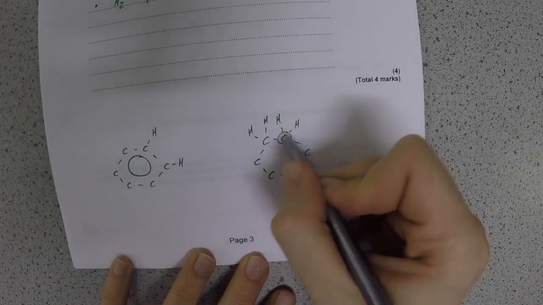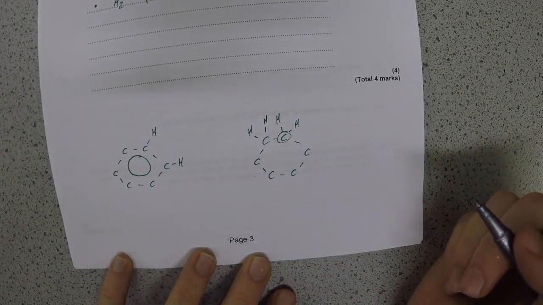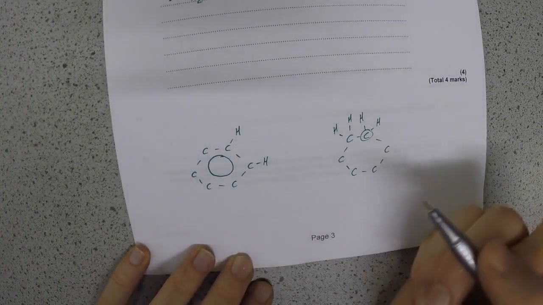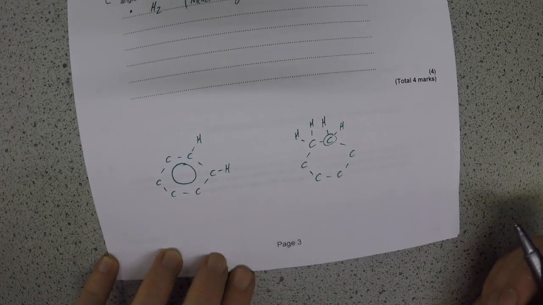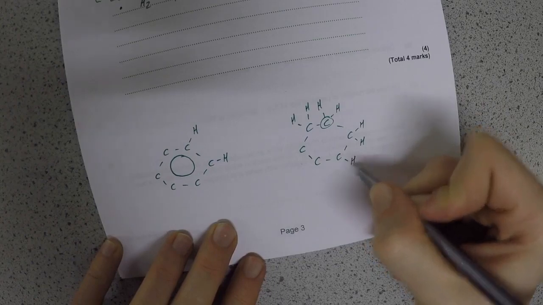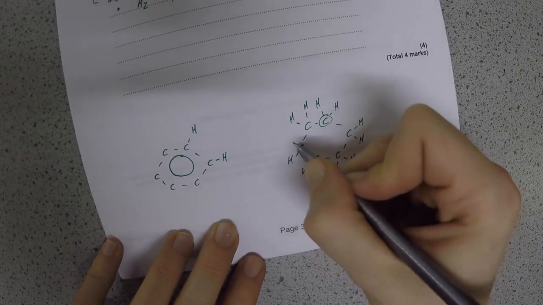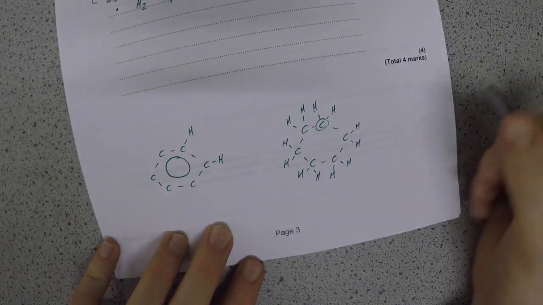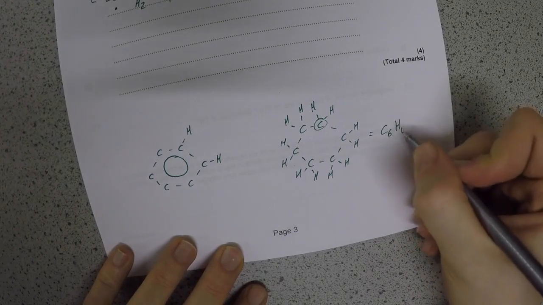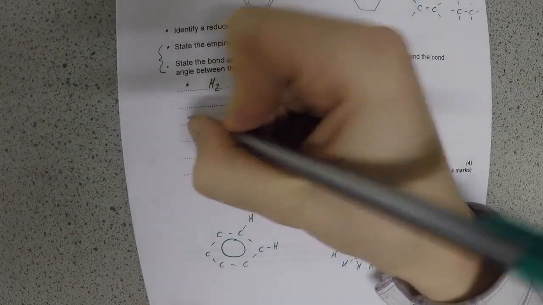So now, surrounding that carbon, we've got 4 bonding groups, whereas surrounding the carbons here, we've only got 3. That's our big difference. If I just keep adding those on, just for clarity, all of these carbons exactly the same, symmetrical molecule, and if I was to add it up, I'd end up with the formula C6H12.